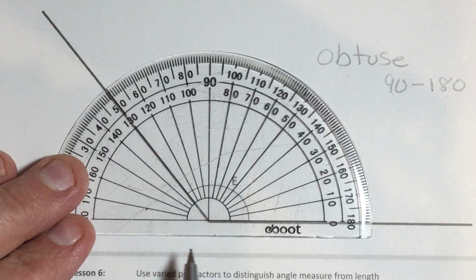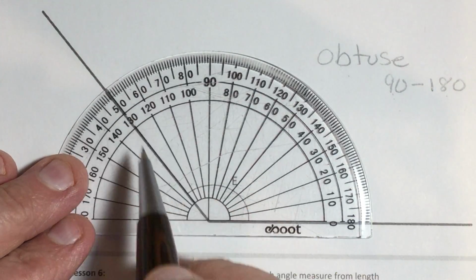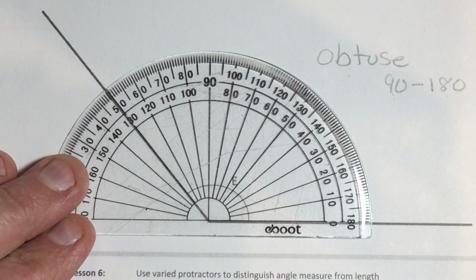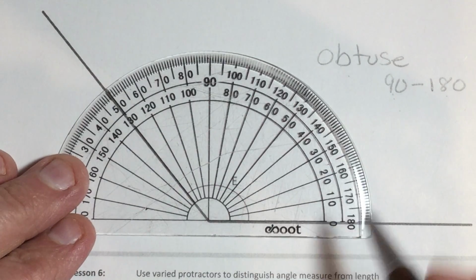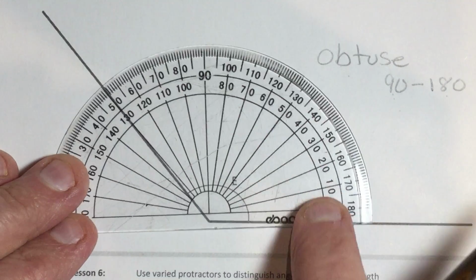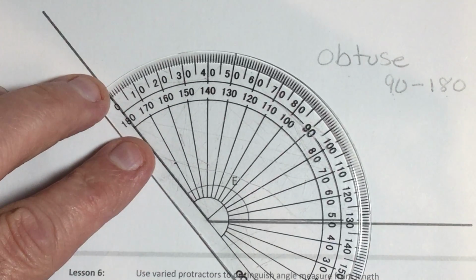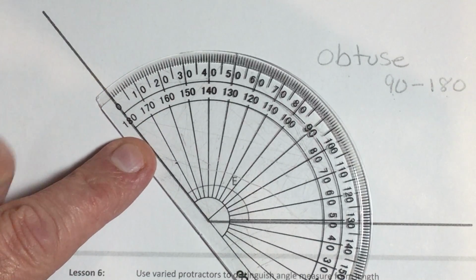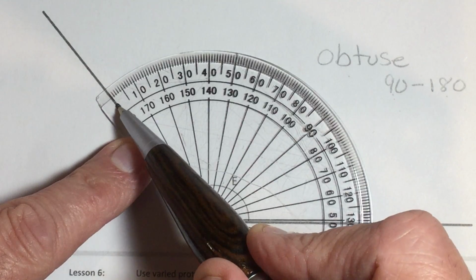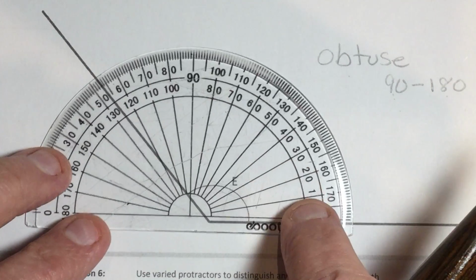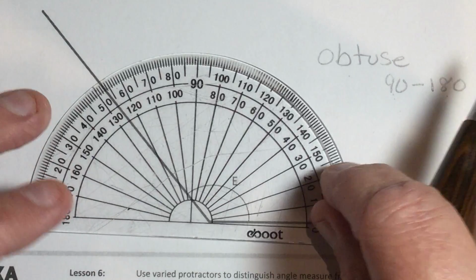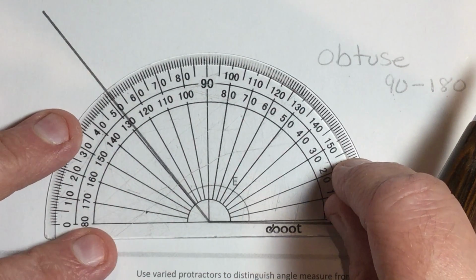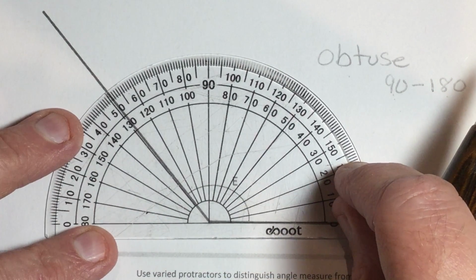Now that brings up an important point. Why do they have 2 sets of numbers? It's because I can measure it this way, or I could have lined it up on this side as well. So I could have the 0 here. Typically, because I'm right-handed, I tend to measure from the right.